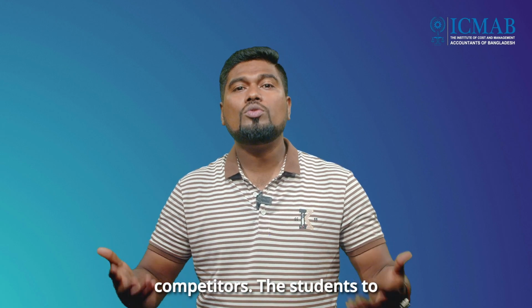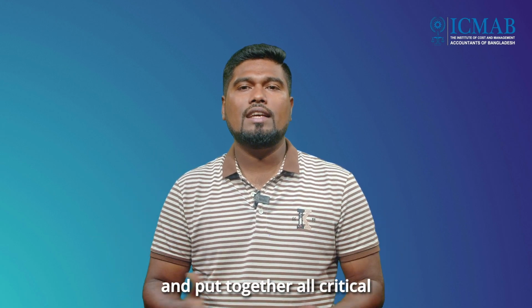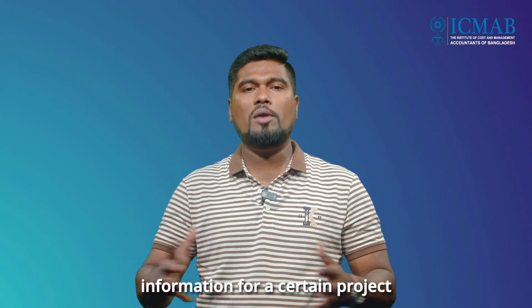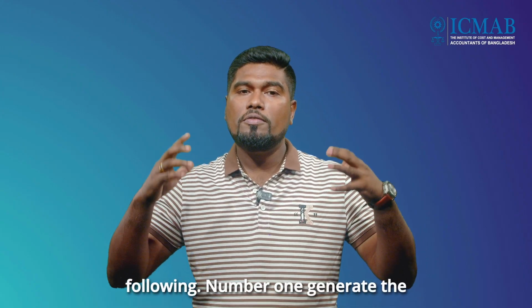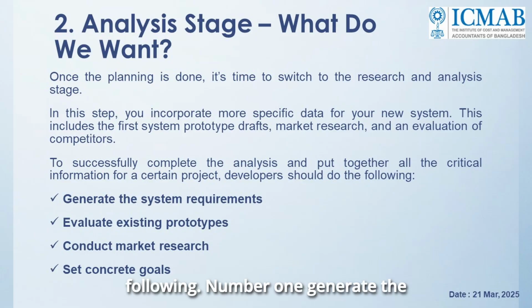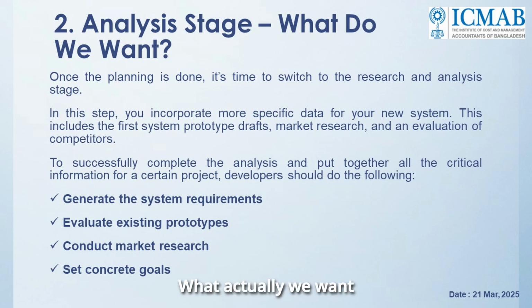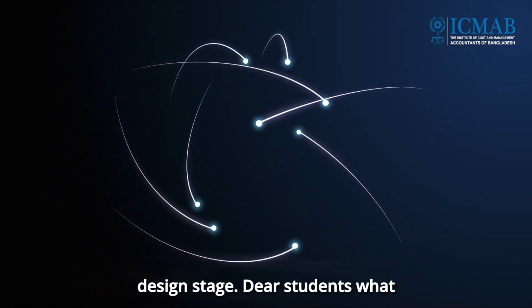Students, to successfully complete the analysis and put together all critical information for a certain project, developers should do the following. Number 1, generate the system requirements. 2, evaluate existing prototypes. 3, conduct market research, and mainly set concrete goals: what we actually want from this planning. Then we go for the design stage.